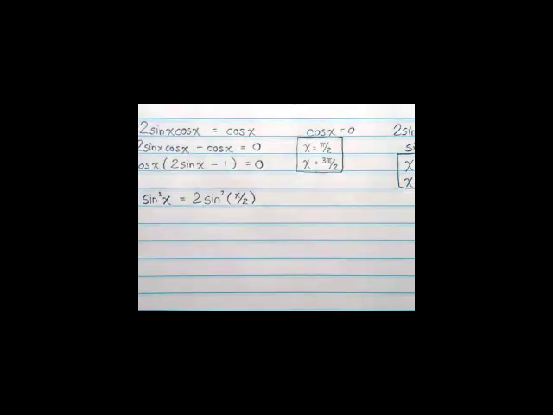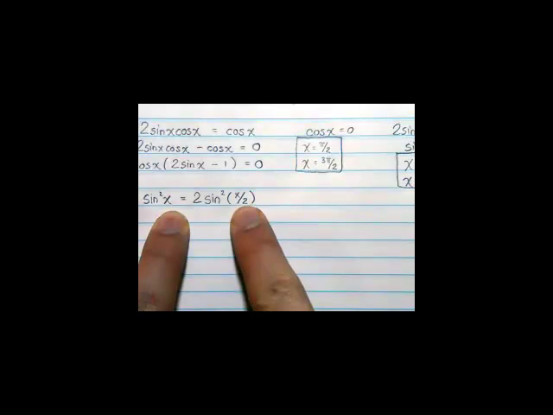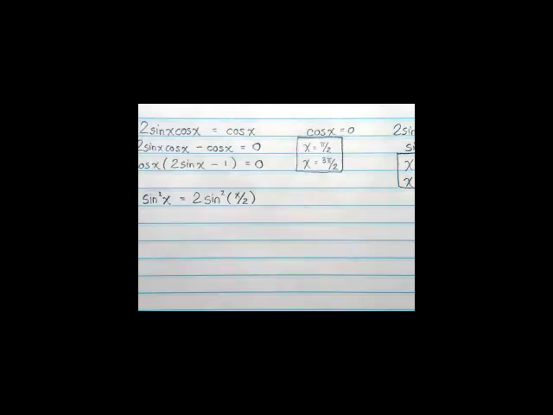So sine squared x equals 2 sine squared x over 2. Here, we might need to use an identity. The two angles don't match. We're going to have to resolve one of them. So this x over 2, if we change that to an x somehow, we can do that.